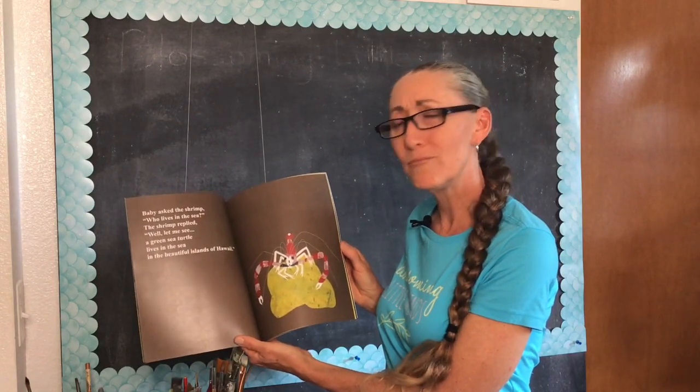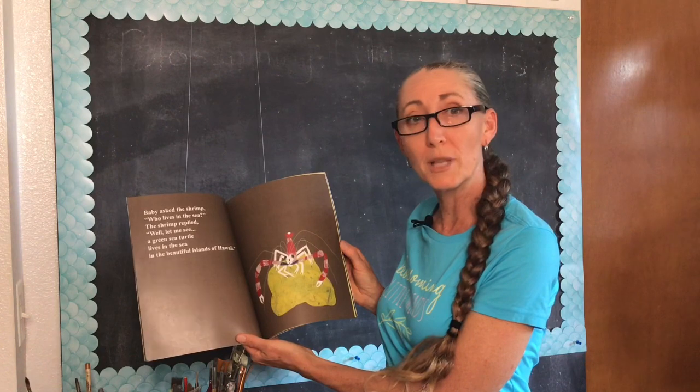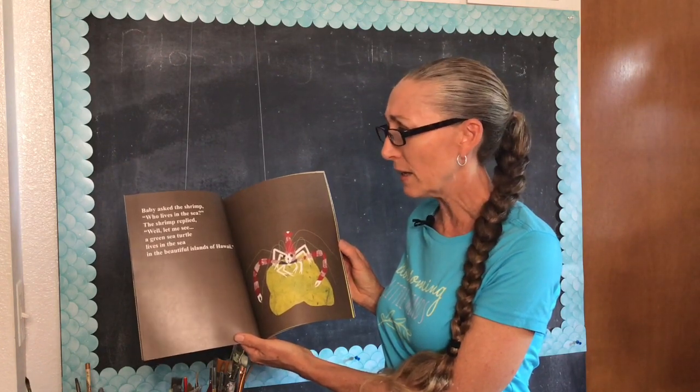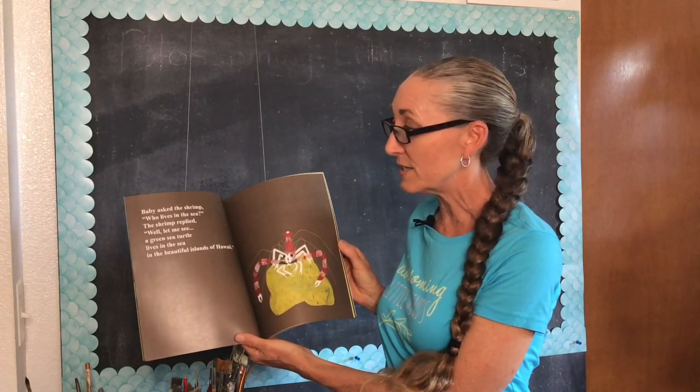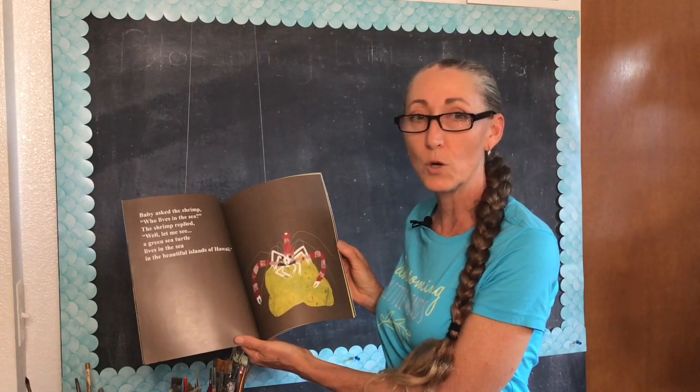Baby asked the shrimp, "Who lives in the sea?" The shrimp replied, "Well, let me see. A green sea turtle lives in the sea in the beautiful islands of Hawaii."